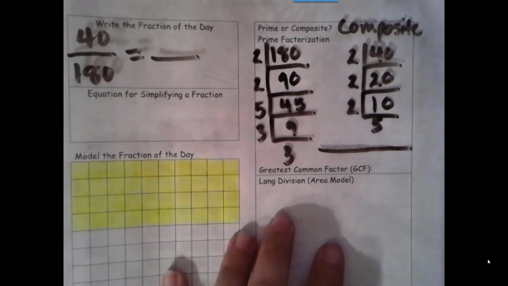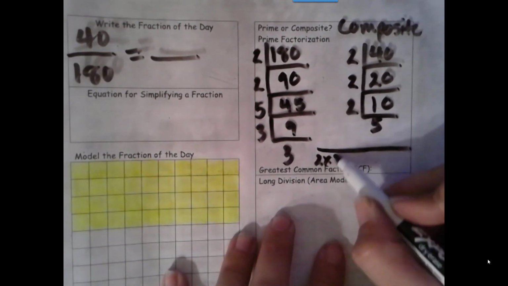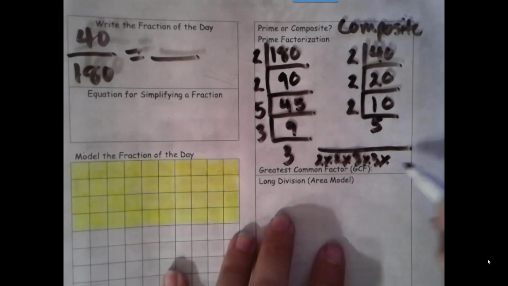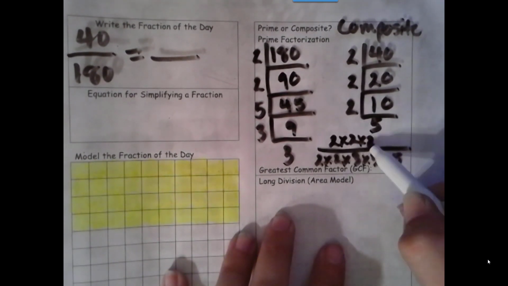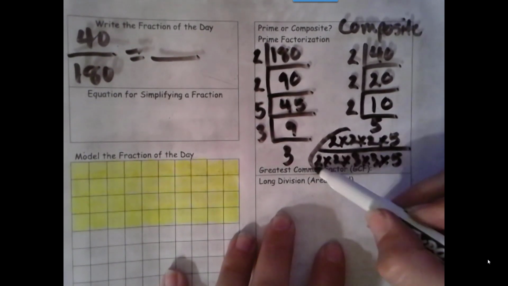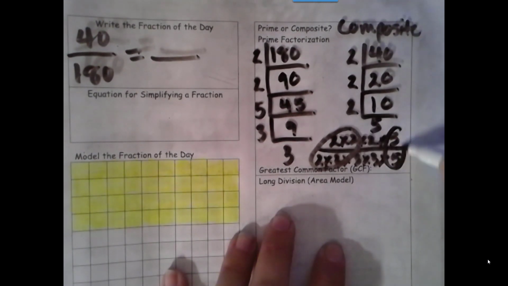So let's go ahead and write down our prime factorization for our denominator. 2 times 2 times 3 times 3 times 5. And for our numerator, 2 times 2 times 2 times 5. So let's see what's common. I have 2 groups of 2 here and a group of 5.